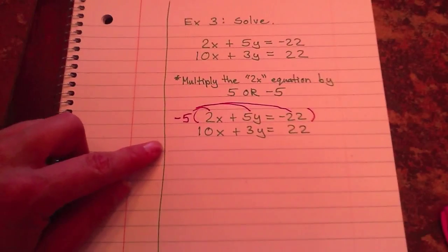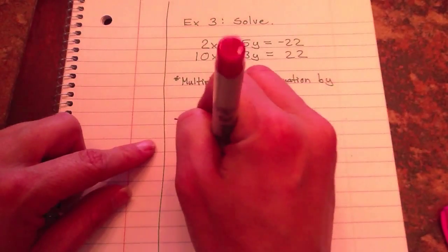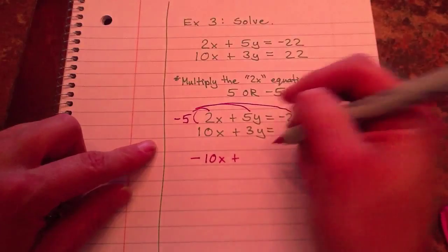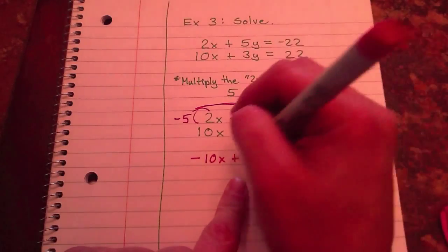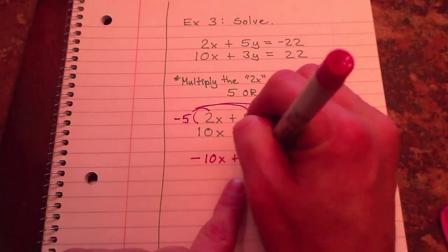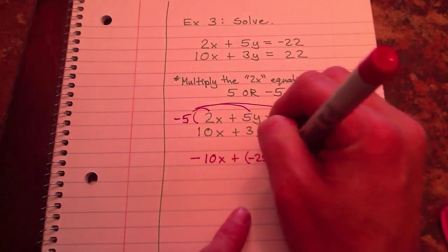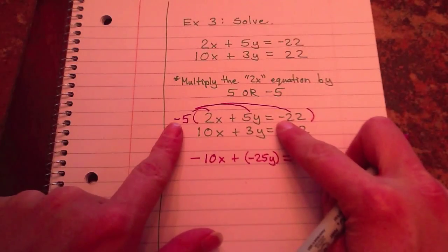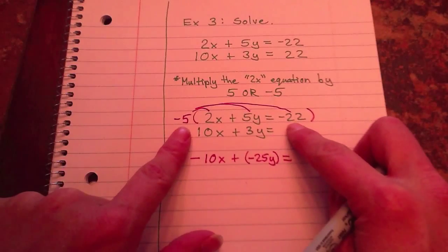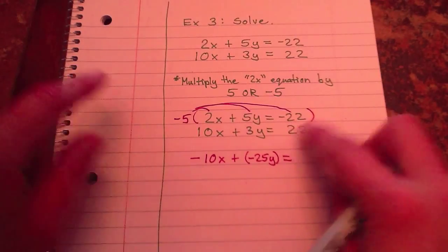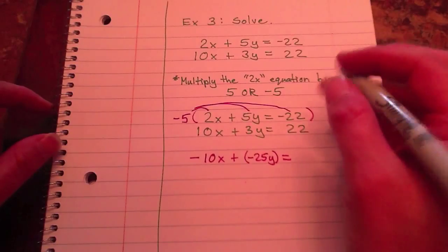So we end up with negative 10x plus or minus, depending on how you want to put that, negative 25y equals negative times a negative is a positive, and then 22 times 5 is 132.